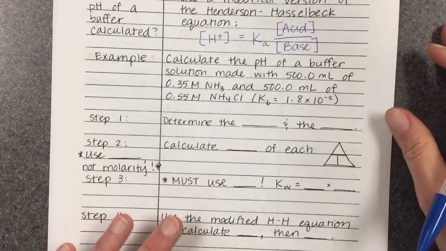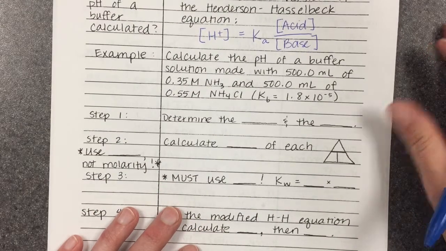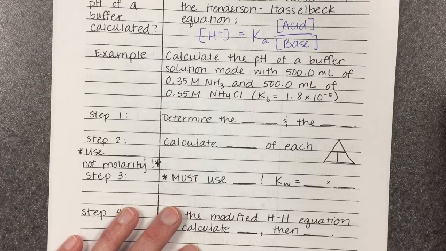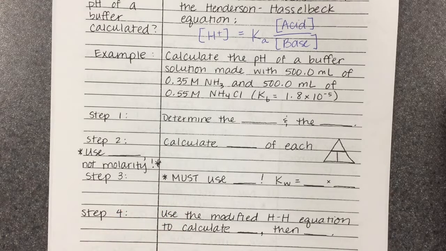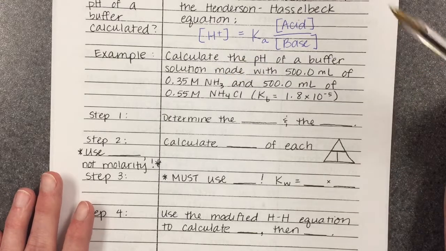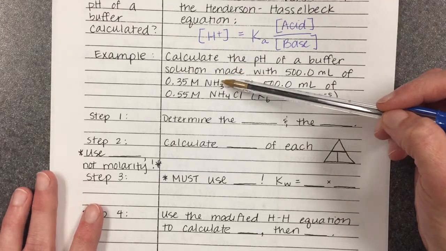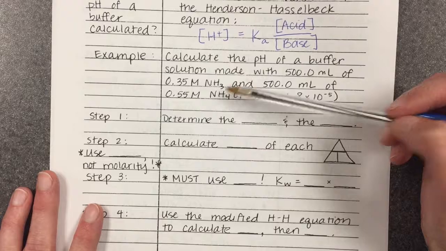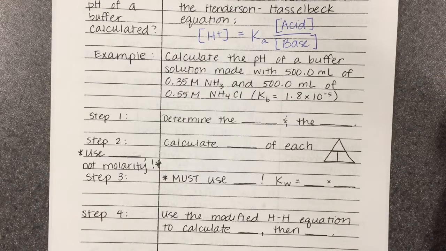So here's an example problem that we have. It says to calculate the pH of a buffer solution made with 500 milliliters of 0.35 molar ammonia and 500 milliliters of 0.55 molar ammonium chloride. And then a Kb value is given to us. So already I know that this is a buffer system. I have the base, a weak base, and the salt containing its conjugate ion.